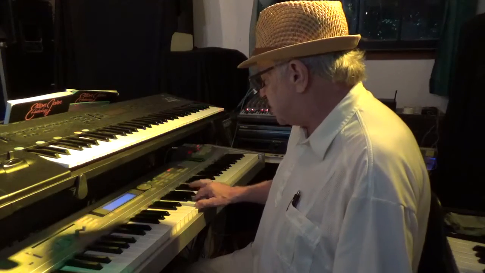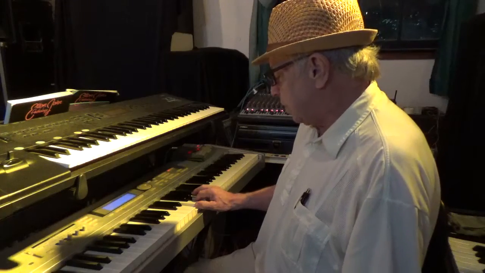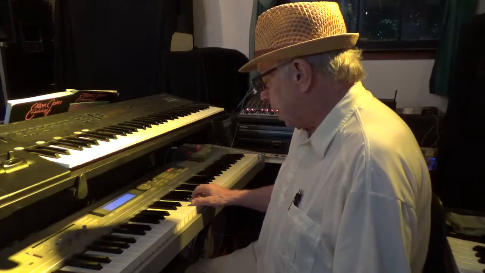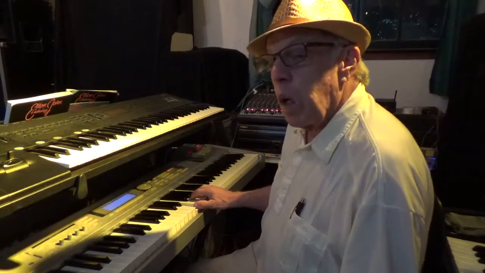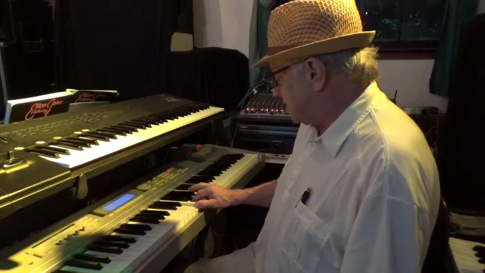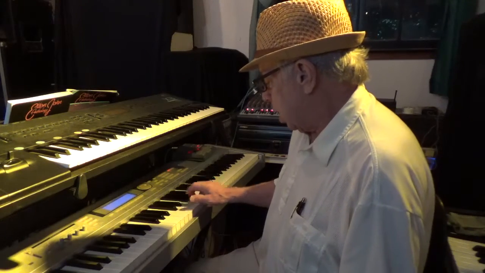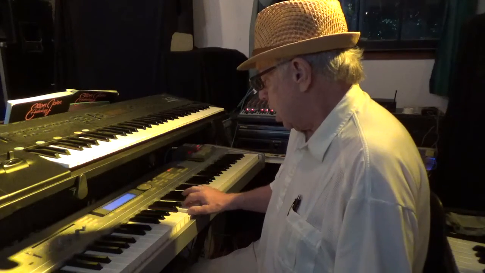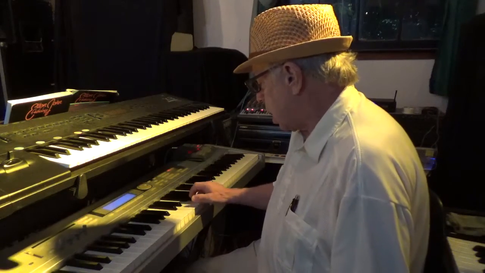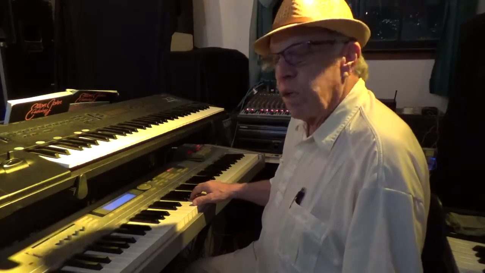E, G, C. In this case, the way I do that first inversion is use my thumb, the first finger on the E, the second finger on the G, and the pinky on the C. That is the first inversion.